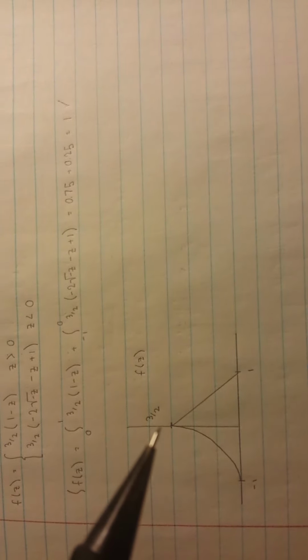And so what f of z looks like is, from -1 to 0, it looks like this graph here, which is not linear, and it has area under it of 0.25. And then from 0 to 1, it is linear. So with height when equal to 0 of 3/2, and it goes all the way to 0 when at 1. And so that is problem 2.